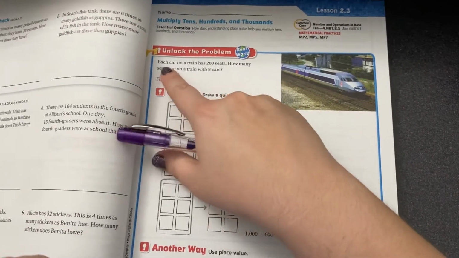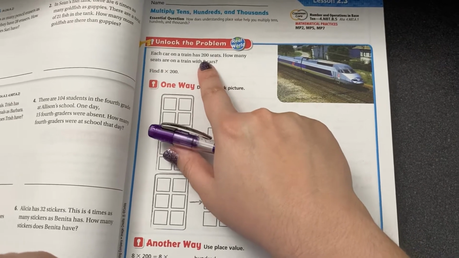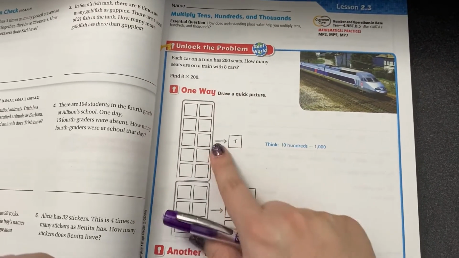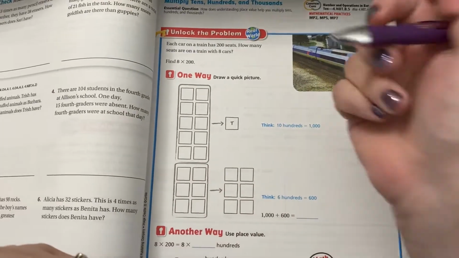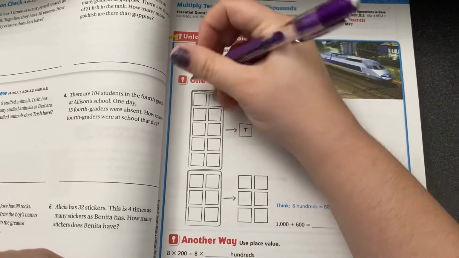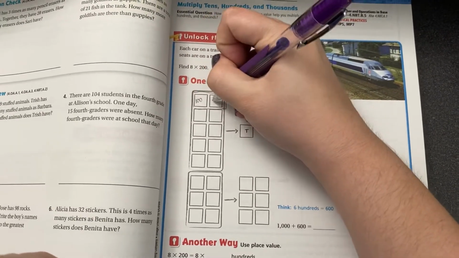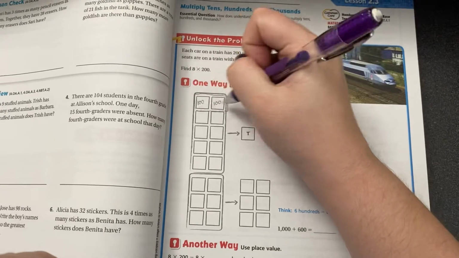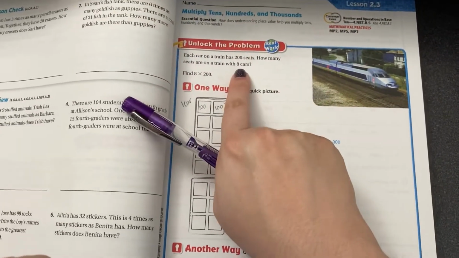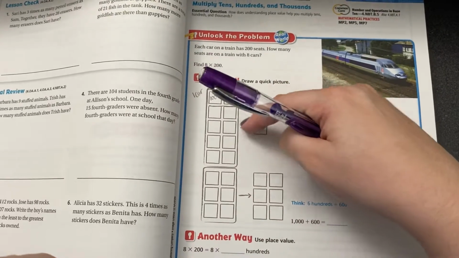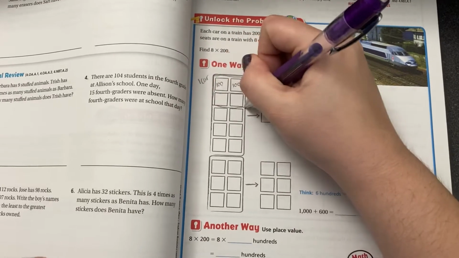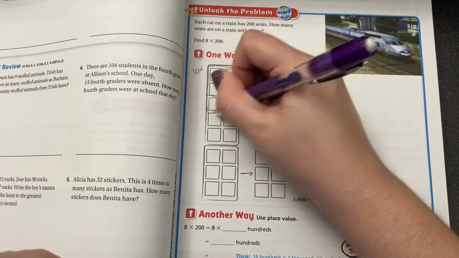So they give us a problem. It says each car on a train has 200 seats. How many seats are on a train with 8 cars? So if we draw a picture of that, I'm going to pretend that each row here is one car of my train. And I'm going to put 100 people on one side and 100 people on the other side. So now I got 200 people on one car. But it says I have 8 cars. So I've got 1, 2, 3, 4, 5, 6, 7, 8 cars.